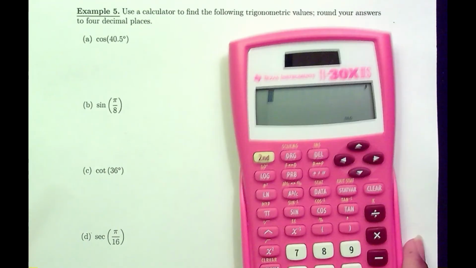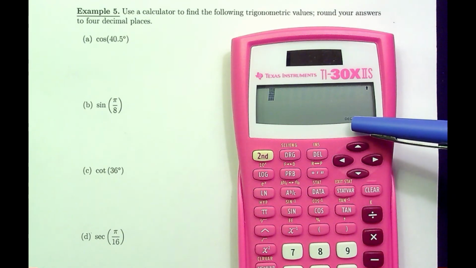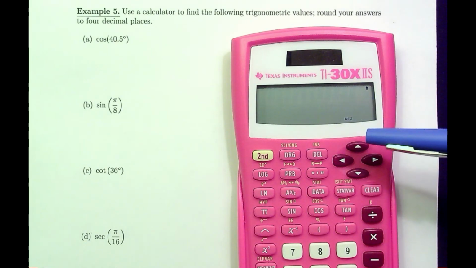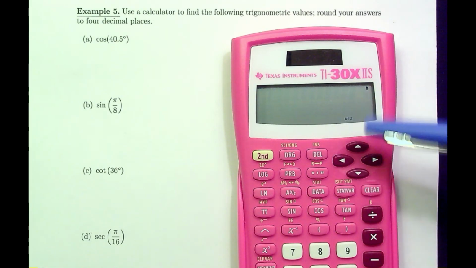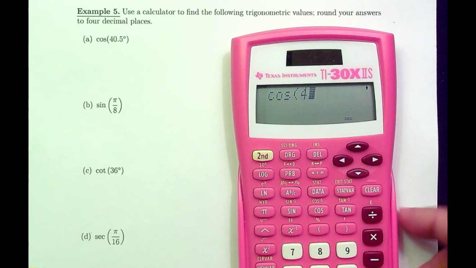So in this cheap calculator that I have, you see that this word right here that says deg, that means that my calculator, if I enter an angle, is going to interpret it as being in degrees. So because the first example is in terms of degrees, that means my calculator is good to go. All right, so let's do cosine of 40.5. So that's going to be cosine of 40.5.